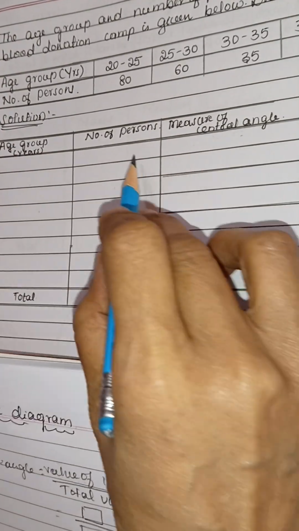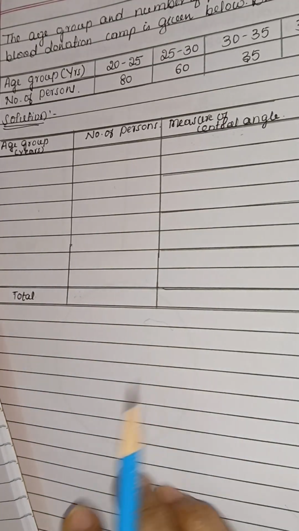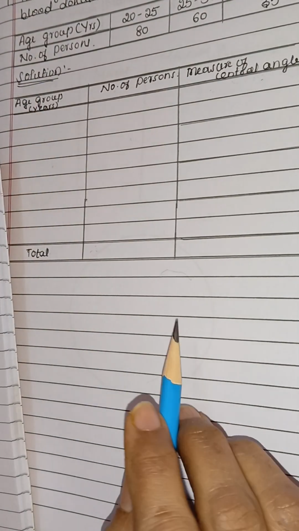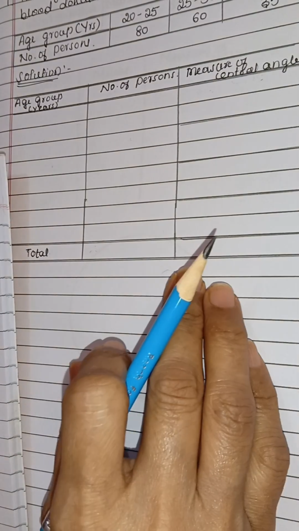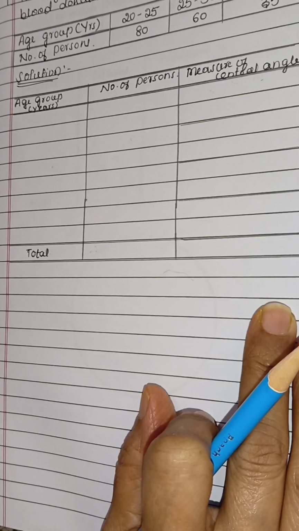We have to find the central angle for each item. Then we have to draw one circle, preferably of radius 3 to 4 centimeter, and show it in a pie diagram. Let's understand while solving all these questions.